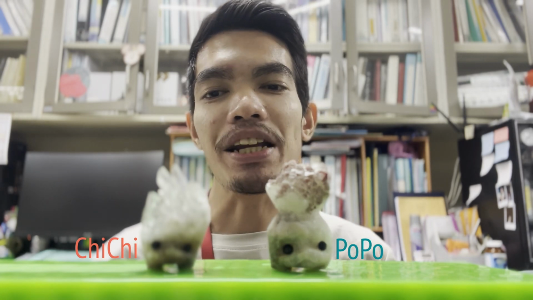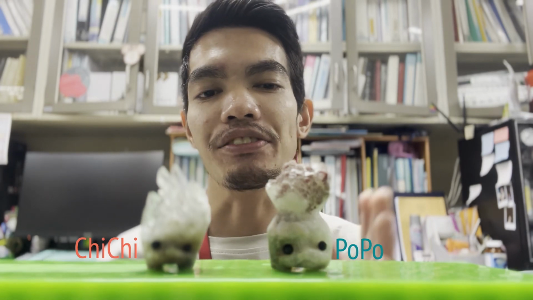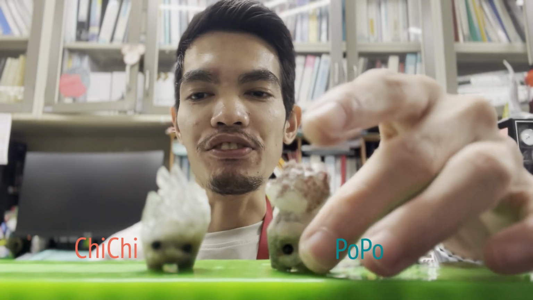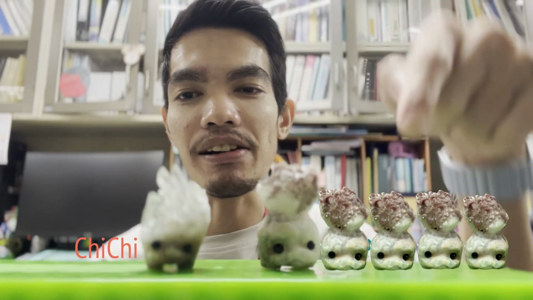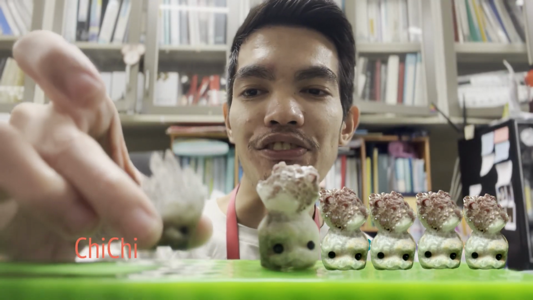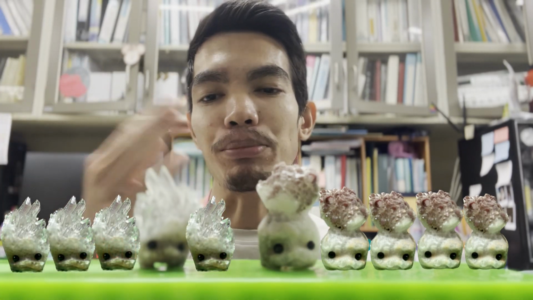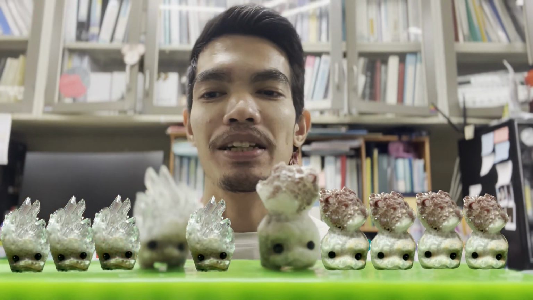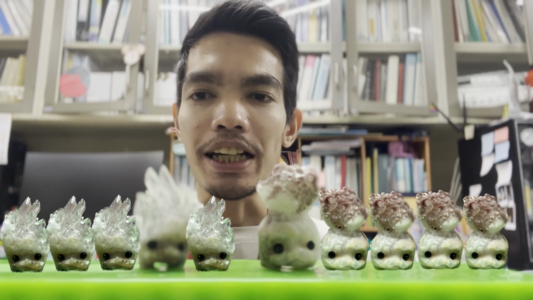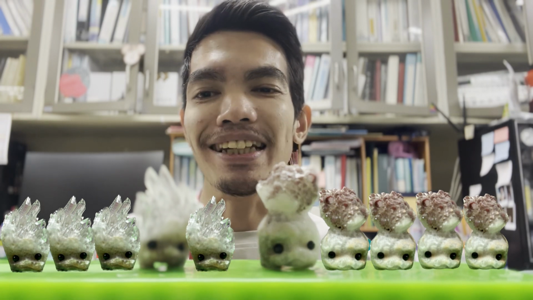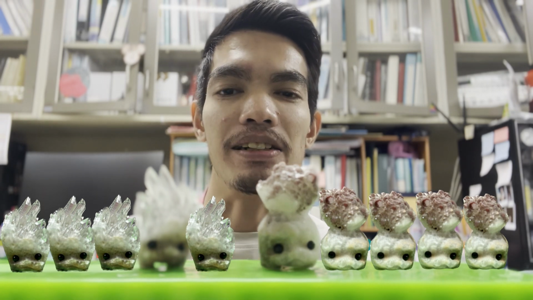And let's say for the benefit of this example, we have 5 more variants of Popo. That means we have 5 more that have curly hair, and we have 5 more variants of Chichi here. That means 5 more samples that have spiky hair. And so we take the RNA, and that's what we will use for RNA sequencing and differential gene expression.